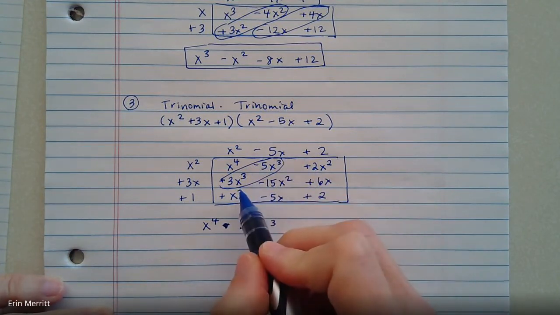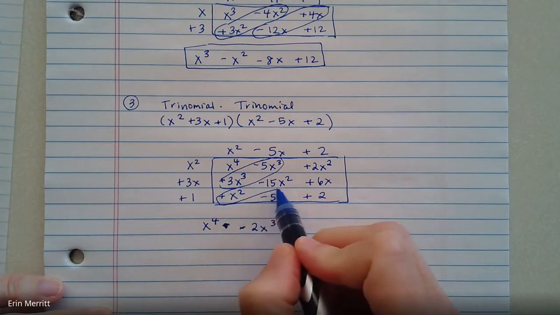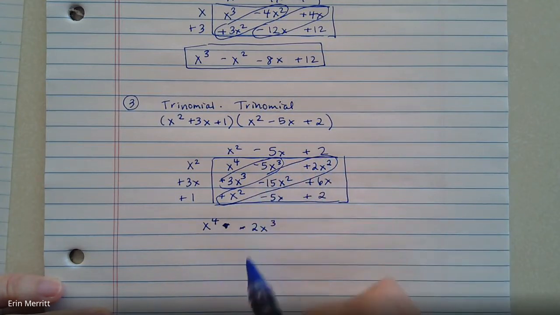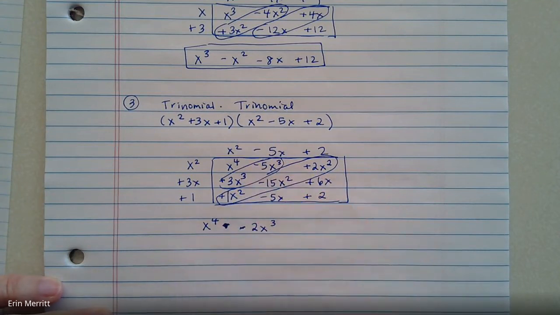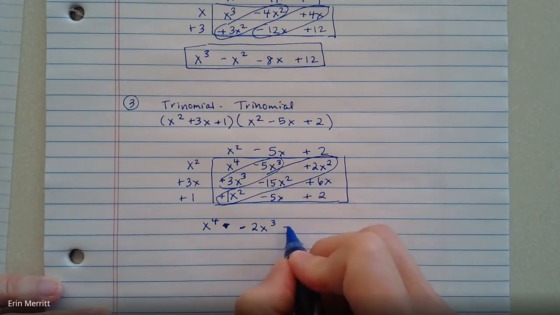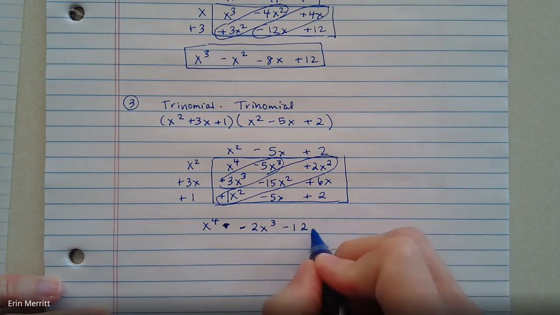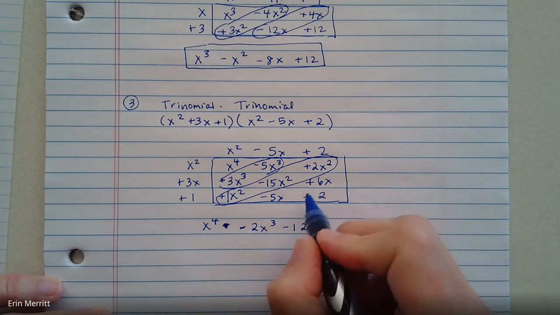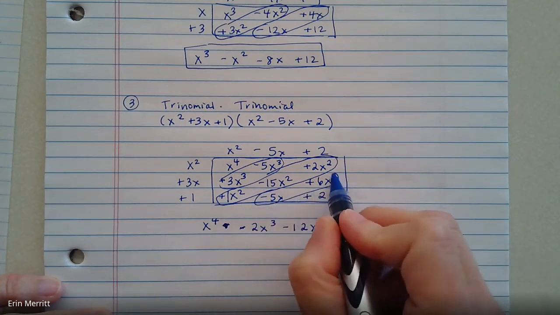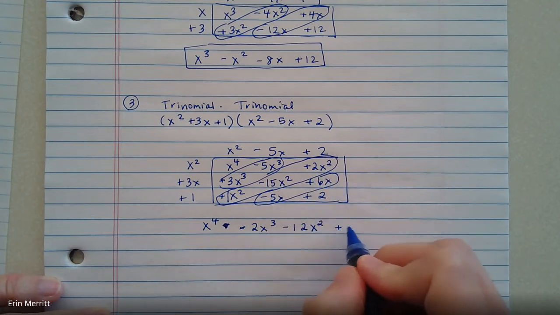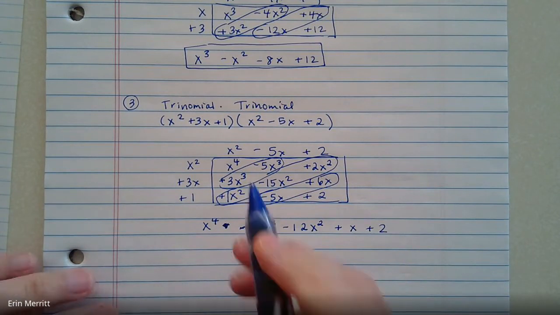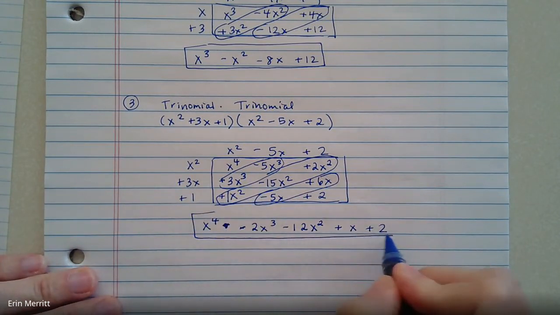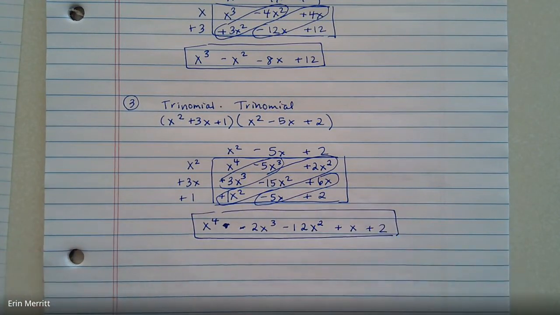We can put all three of these terms here, so plus x squared minus 15. So don't forget there's a little 1 there if it helps. So that's going to give us minus 12x squared. And then we got this term down here, so plus a single x and then plus 2. All right. Whew. Box all that in and call it a day.